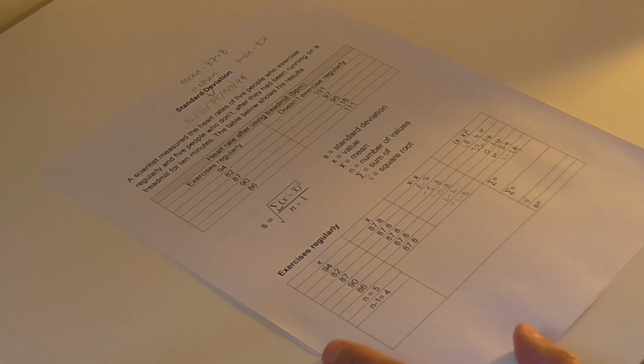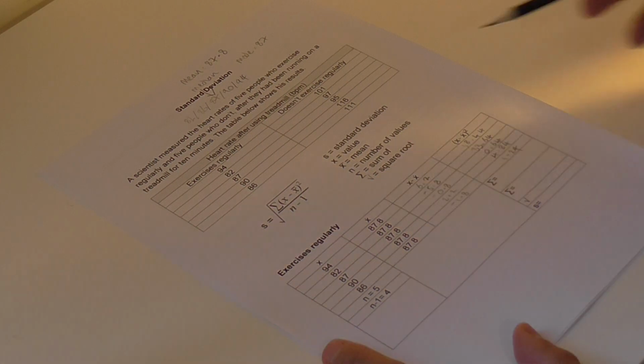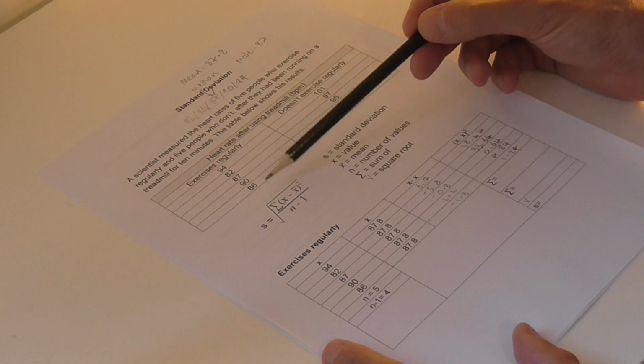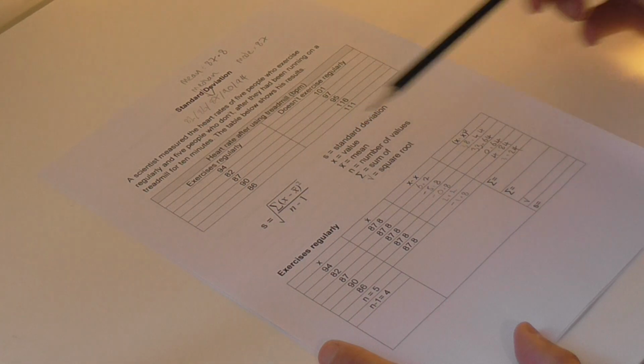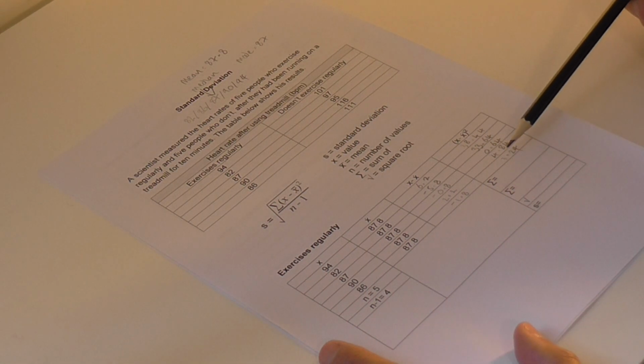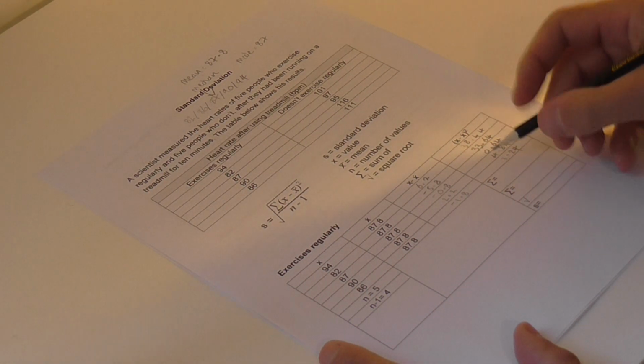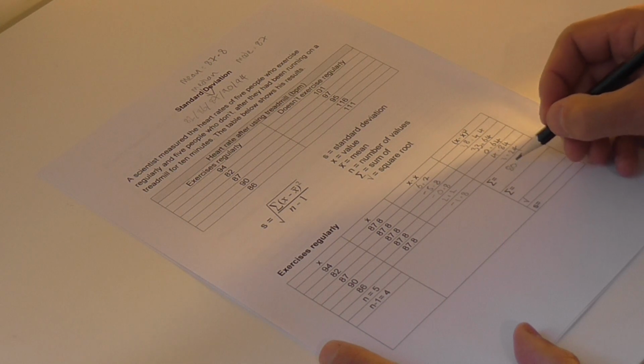So hopefully that's all right. Now we need to find the sum total of all of those values, and that should be 80.8.